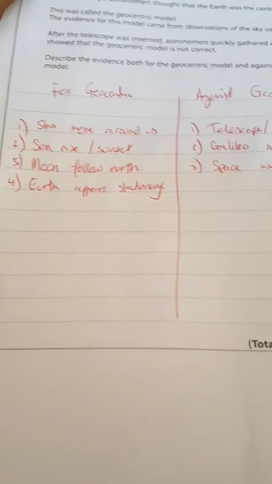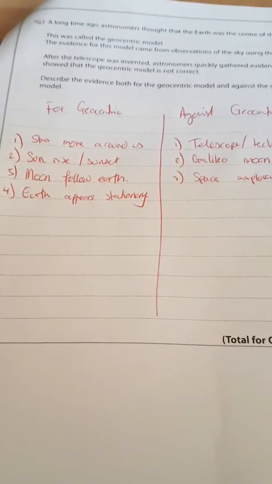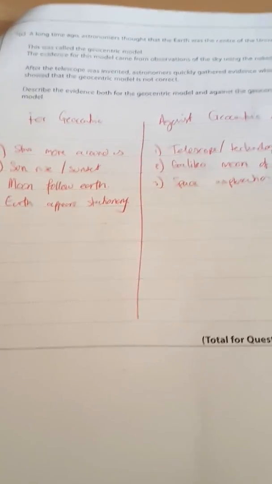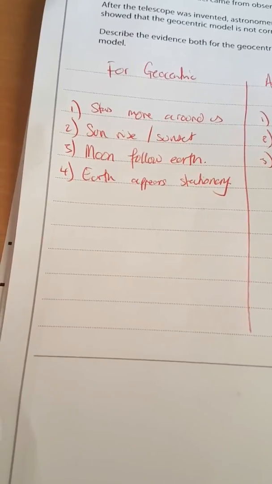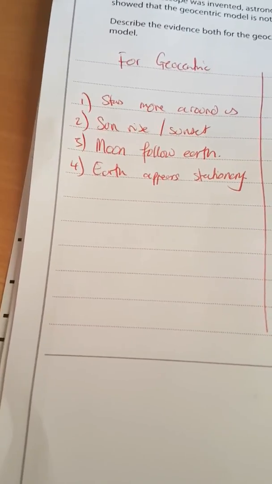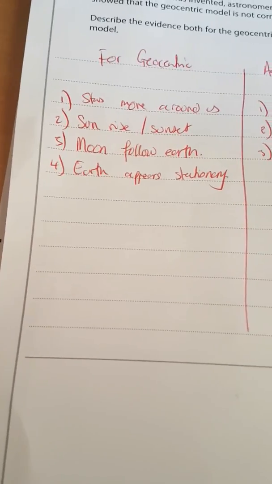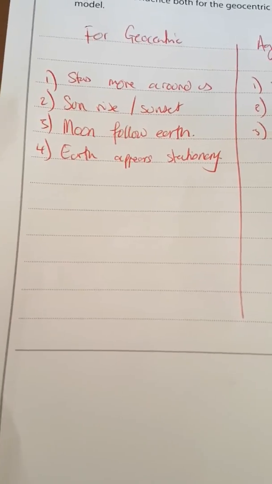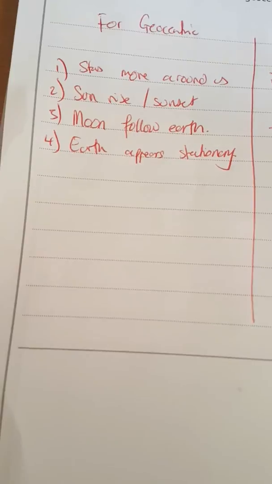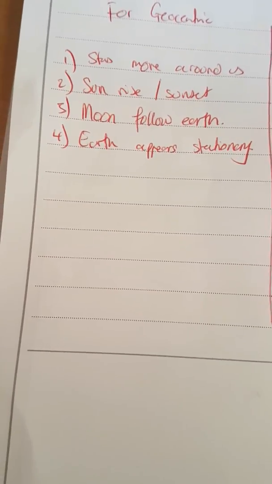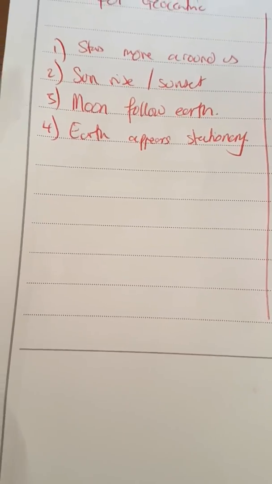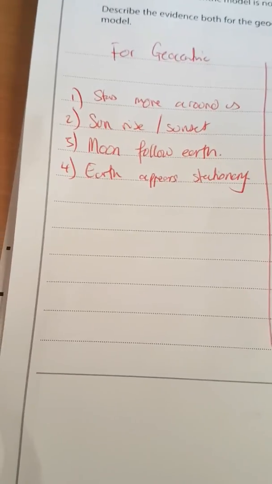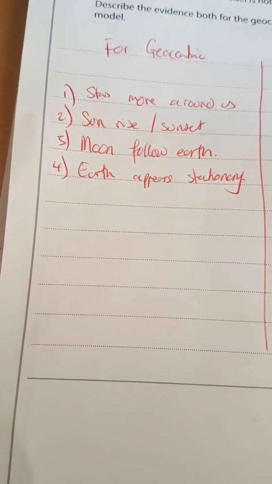Like I've told you already about these 6 mark questions, you need to see how best to divide the page. Reading the question, I've got for geocentric and against geocentric. For the arguments for geocentric, what I've written is that the stars appear to move around us. There's sunset and sunrise, which makes the sun appear to move around us, and the moon appears to be following the earth. And finally, if you look outside your window right now, it doesn't look like the earth is moving. Those are the evidence and reasons why people thought it was a geocentric model before.